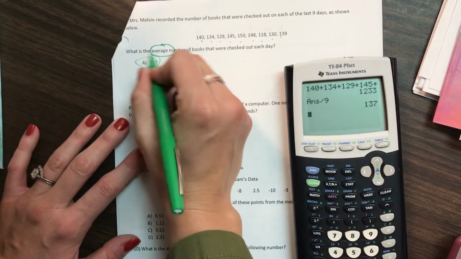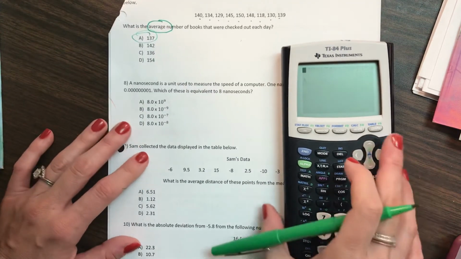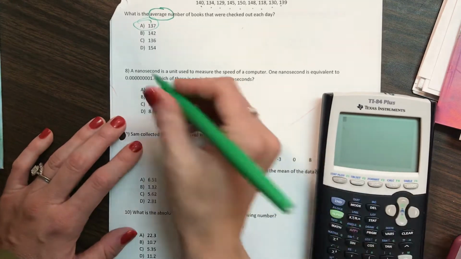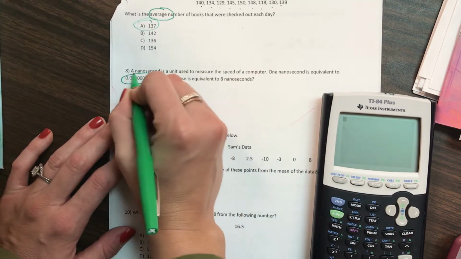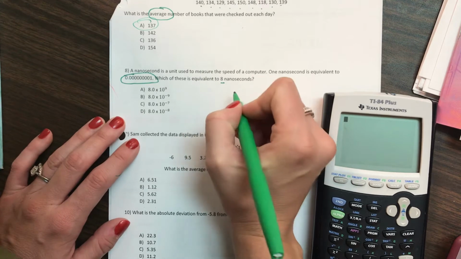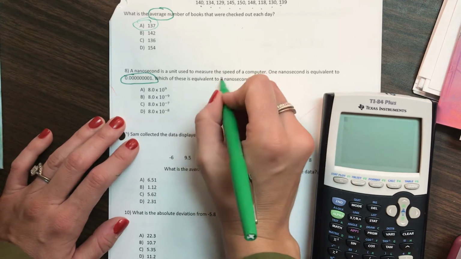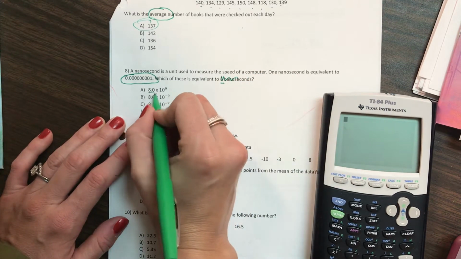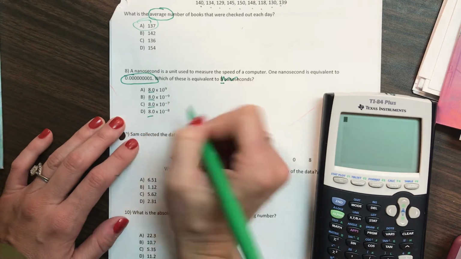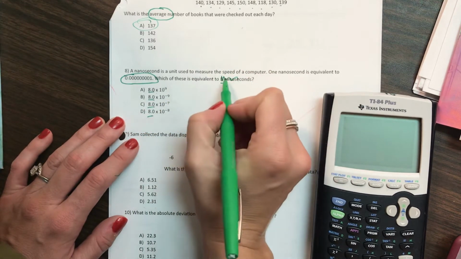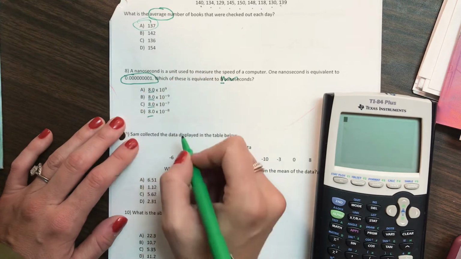and 137. And number 8, scientific notation, it says this, which is equal to 8 of those. So don't worry about this. They've already changed it. This part is the same in every answer choice, so you don't even have to worry about that. They basically just said 8 instead of 1.